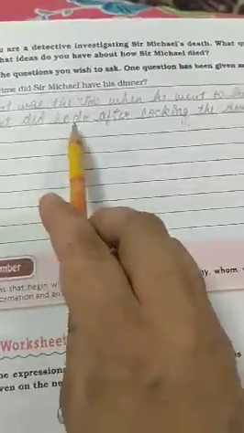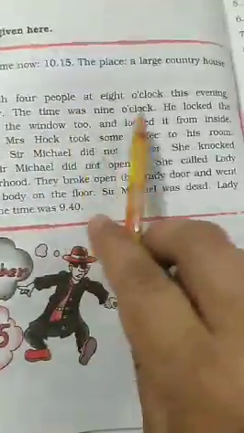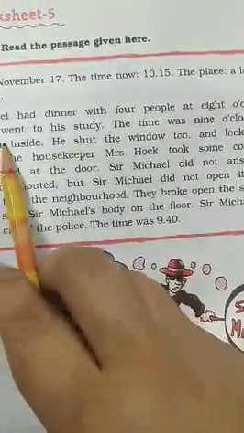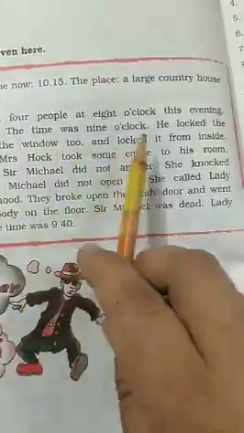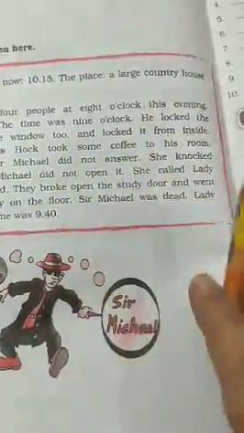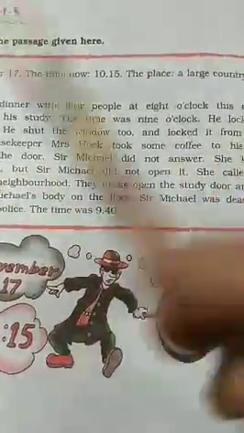Okay. So then the next question would be, what did he do after locking the door from inside? When he went to the study, what did he do? He locked the room from inside, and after locking, what did he do? He shut the window and locked it from inside. Okay, so that will be the answer for it. So likewise, you can frame many questions on the basis of it. You will read this paragraph, you can frame more questions on the basis of it.